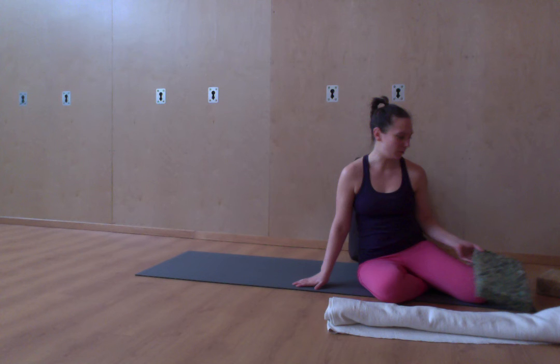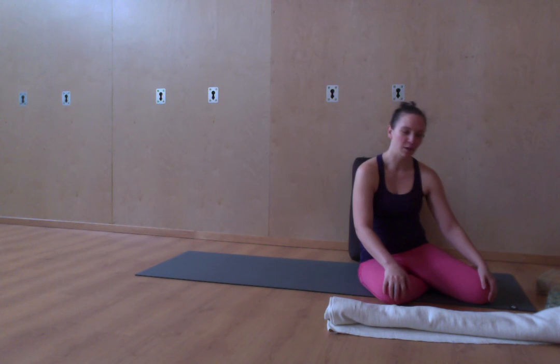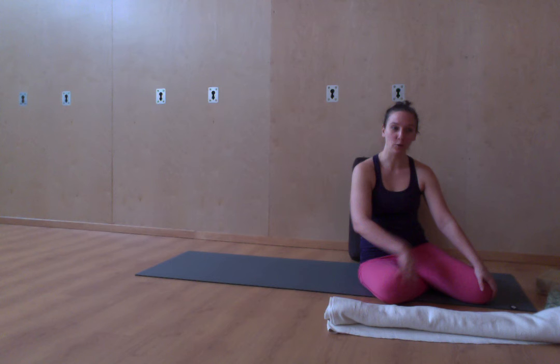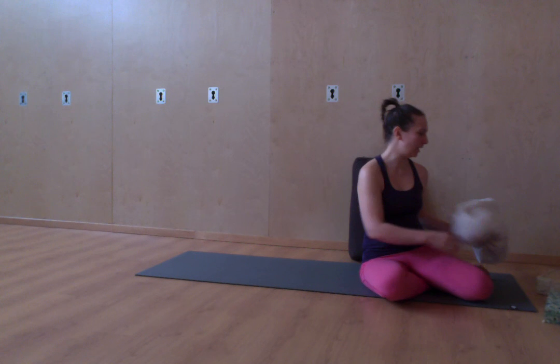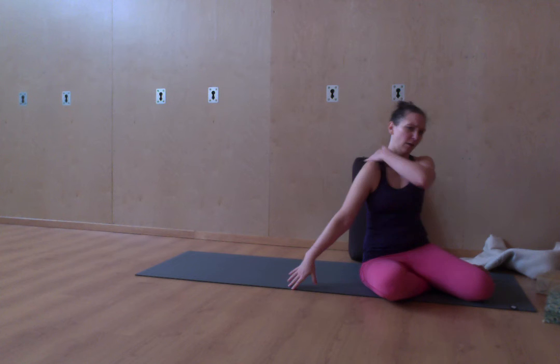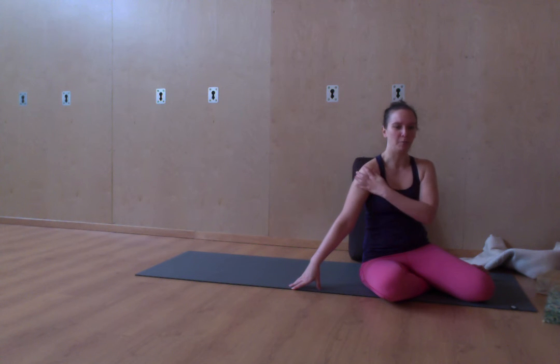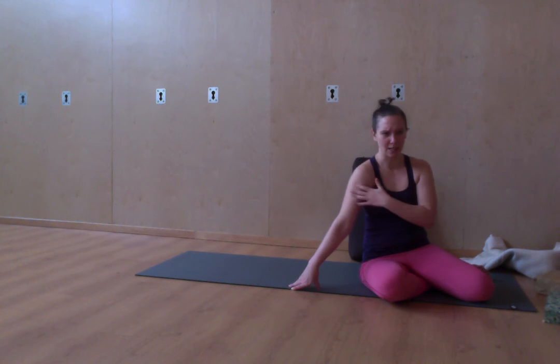So before you come into fish pose, coming into bound angle pose, or you can end with bound angle pose as well. Our bound angle pose with our neck stretch is really nice to do after that wall work. But either of those poses are really nice to end with.